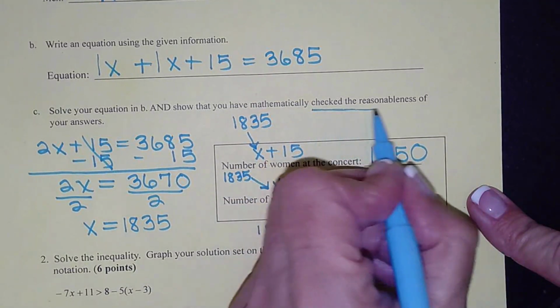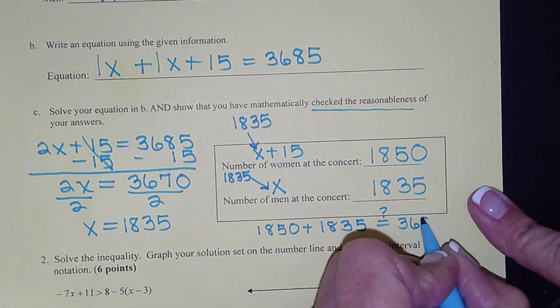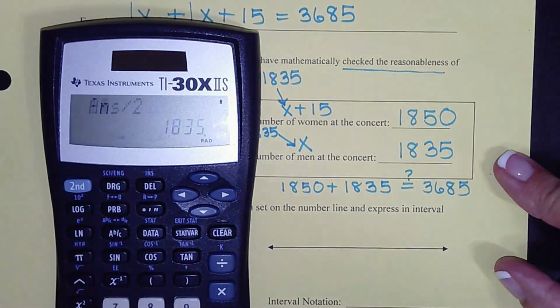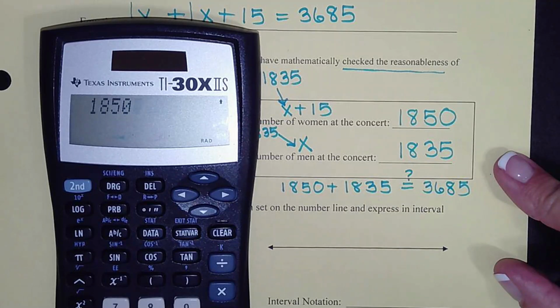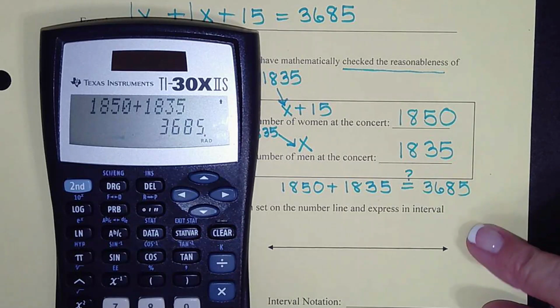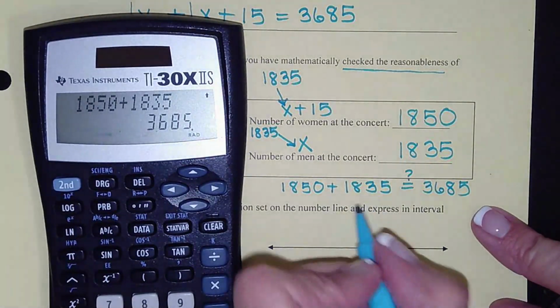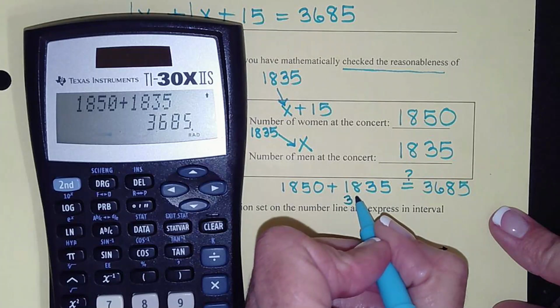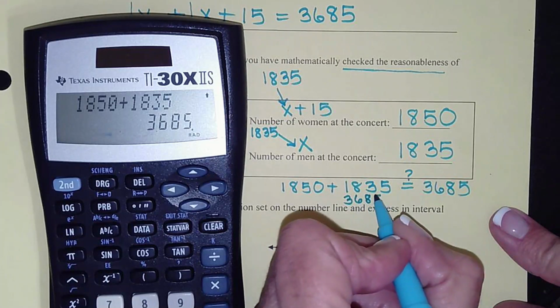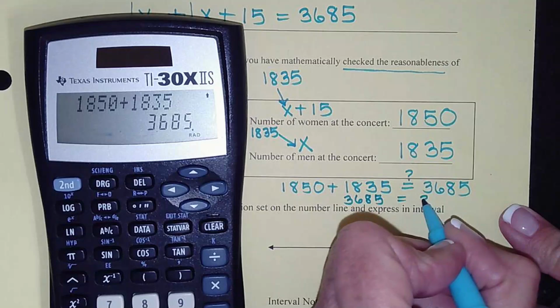Because it does say check for reasonableness. And so we do 1850 plus 1835. Ding, ding, ding, ding, ding. Yes, it does. It is a reasonable answer because I got the same number on both sides.